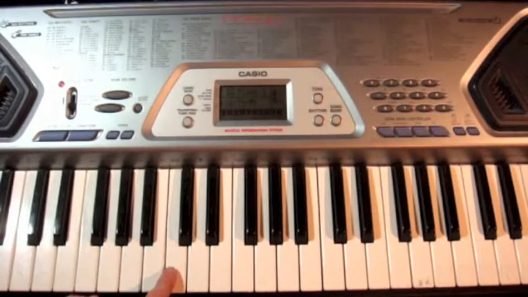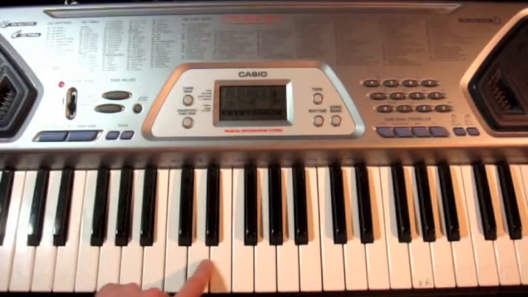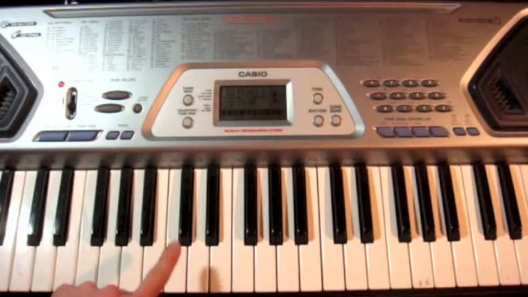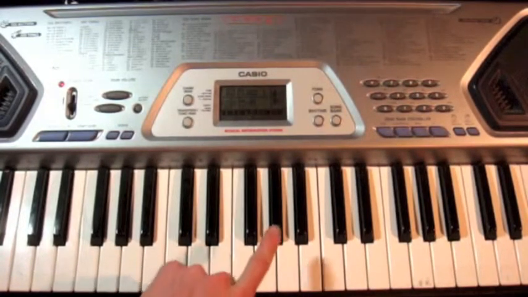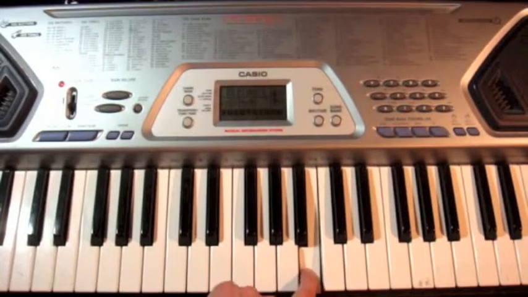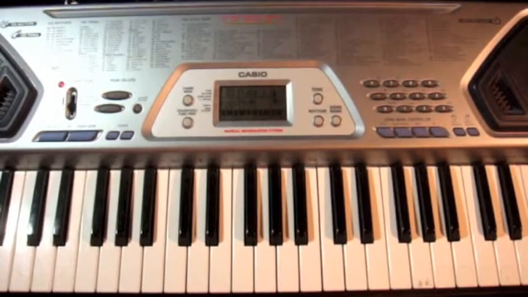Now, the musical alphabet is exactly the same as our alphabet, except it goes to G and then it restarts. So, if this is a C, you go C, D, E, F, G, then it restarts, A, B, C. So we have C to C, and all the notes in between.